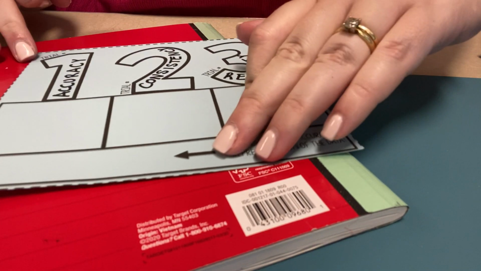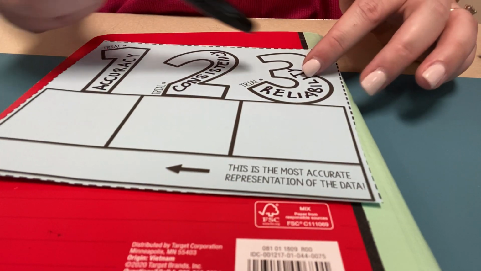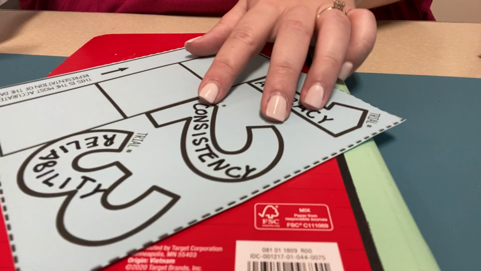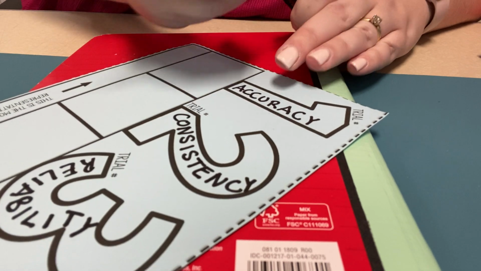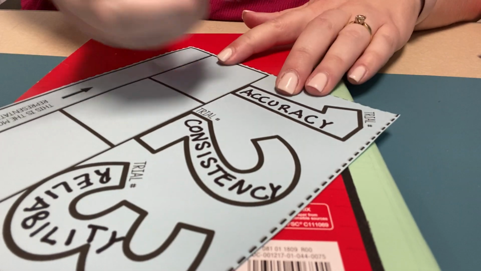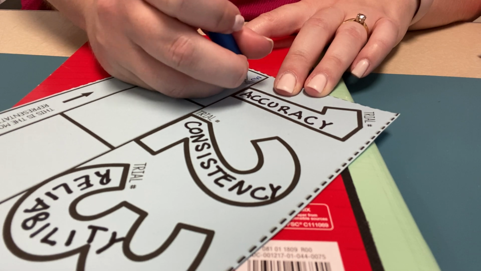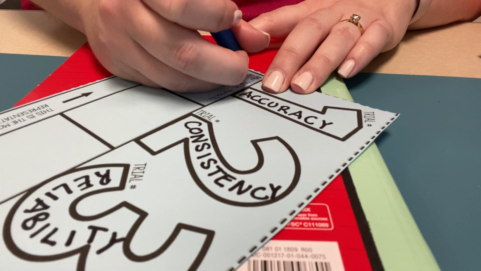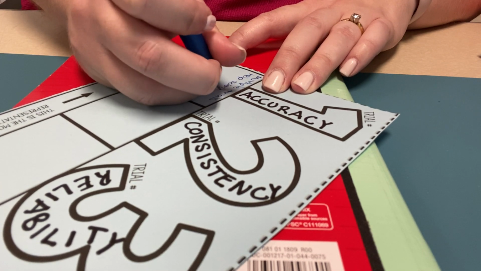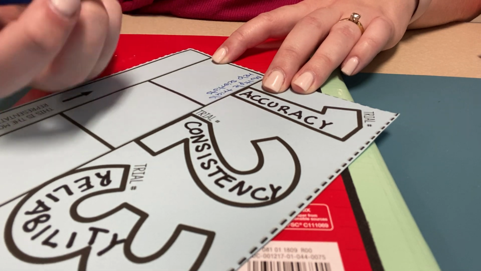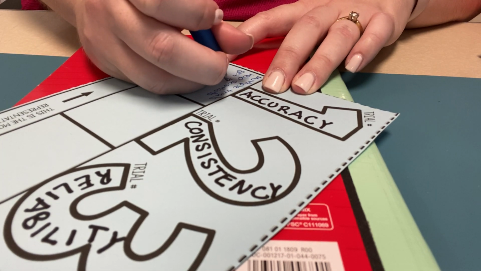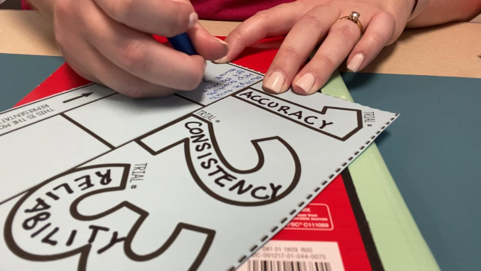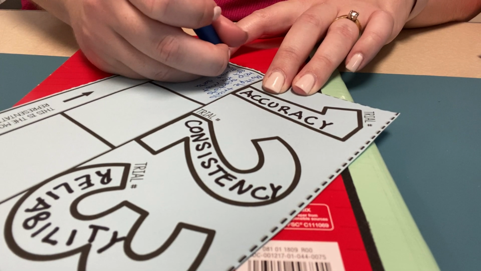So accuracy, consistency, and reliability inside of these numbers. And underneath, we're going to write some things in those boxes. So again, why do I use accuracy? Well, I'm going to use a pen for this. Multiple trials help scientists get the most accurate data from their investigation.